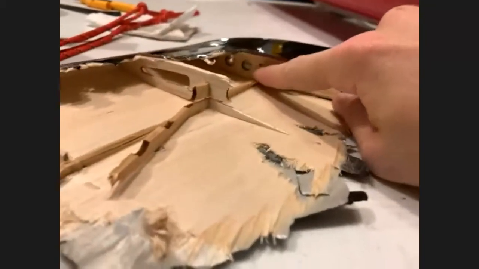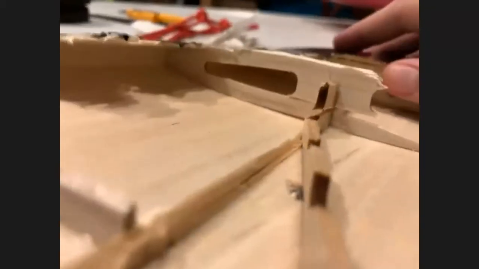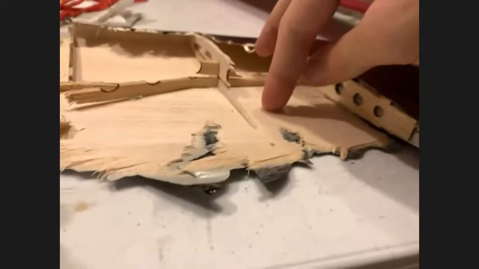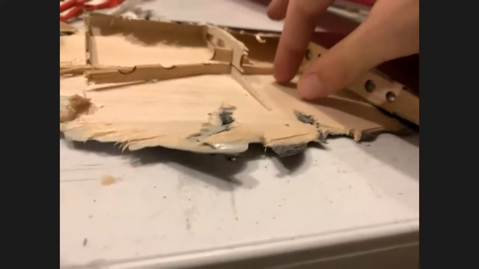All these are super light. They cut as many holes as they can into it to keep the inner structure light, because they don't need it to actually be strong, because the inner structure just keeps your outer structure rigid. So that's how these work.